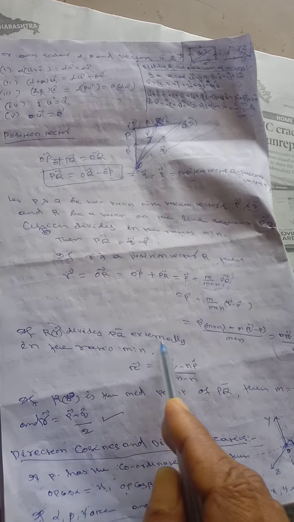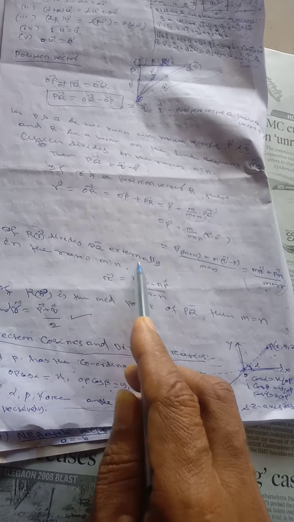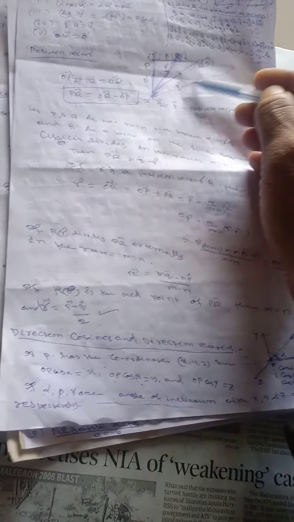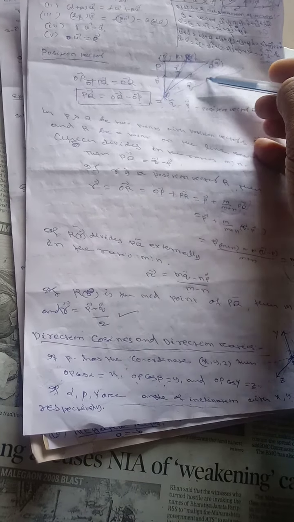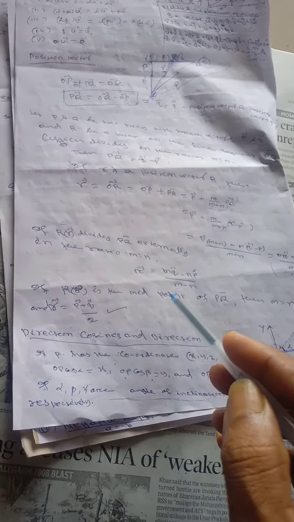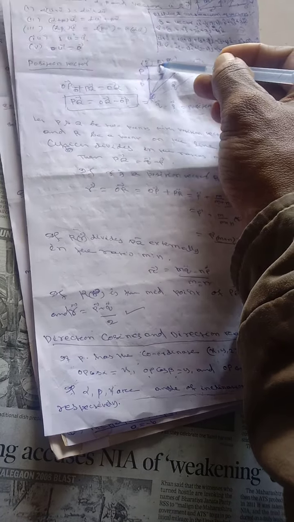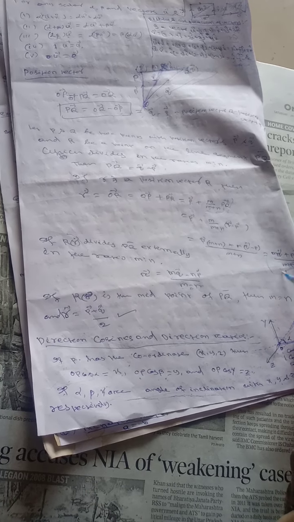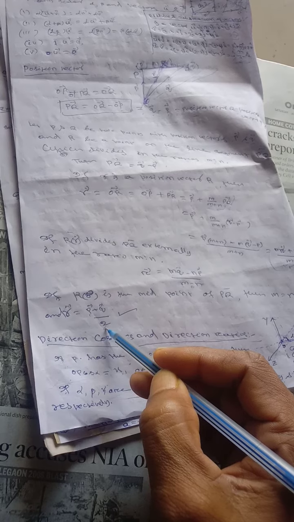Similarly, for the external division formula, if it divides in the ratio m is to n, r is m q minus n p by m minus n. This is external. You can divide this type, these types. You can write R on this side and extend this line, and it gives the external division formula. If it is the midpoint, then m is equal to n, so in place of n you can write m, and m cancels. That gives 2m to m cancel, so r is equal to p plus q by 2.